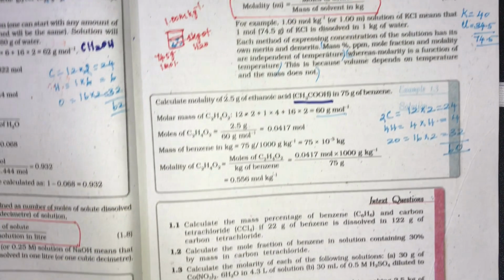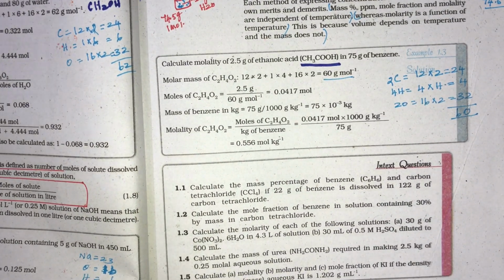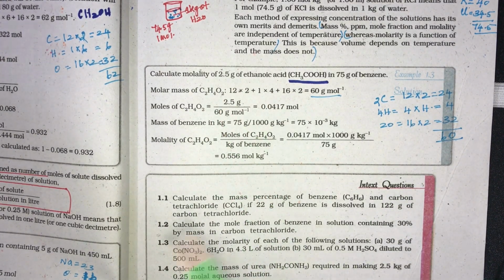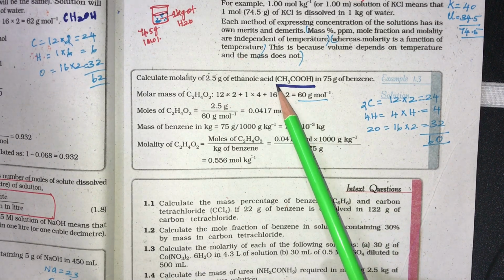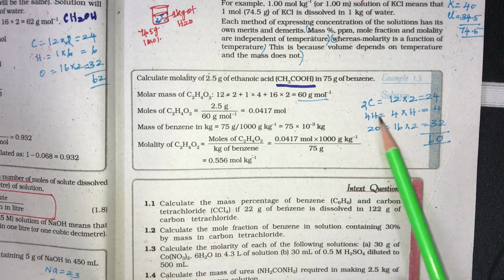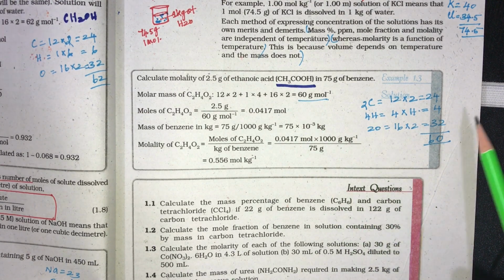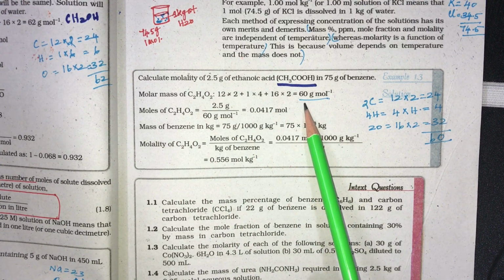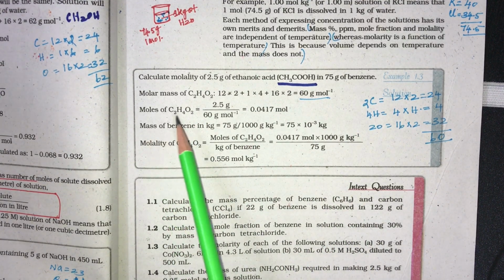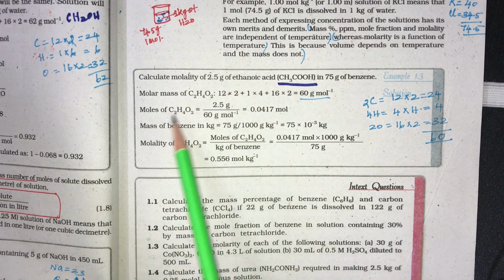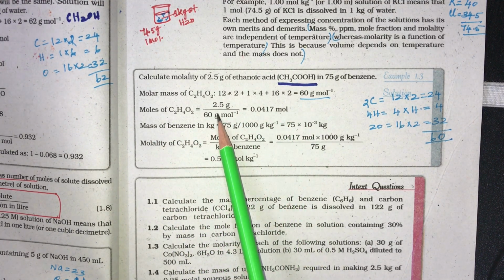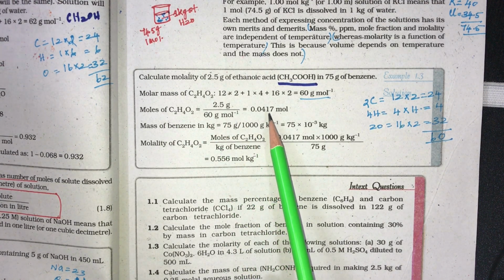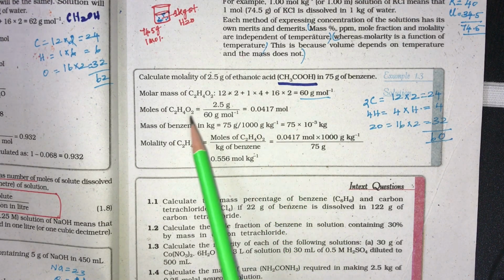Calculate the molality of 2.5 gram of ethanoic acid in 75 gram of benzene. Ethanoic acid is C2H4O2, and its molar mass is 60 gram per mole. So 1 mole is 60 gram, and 2.5 gram is 0.042 mole of ethanoic acid.